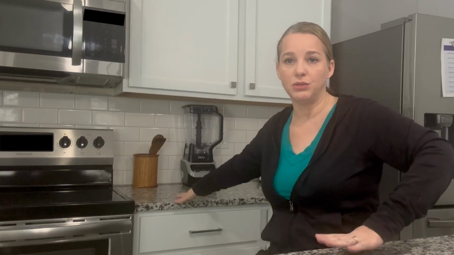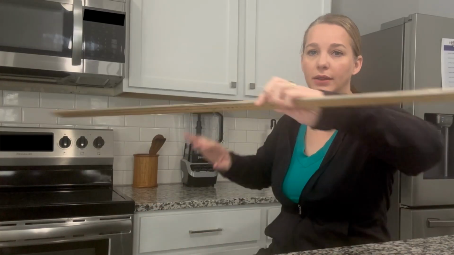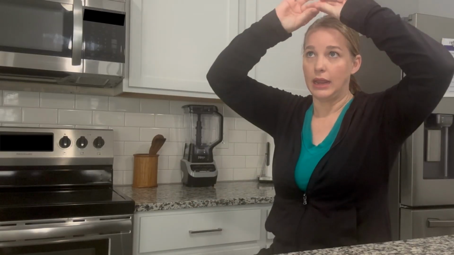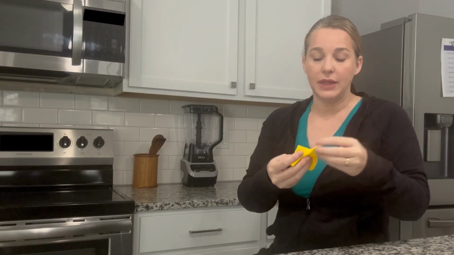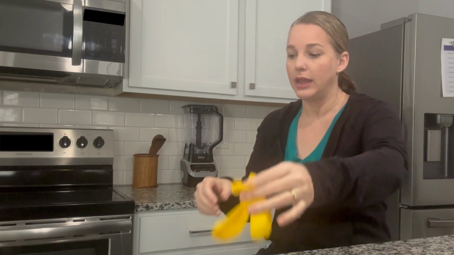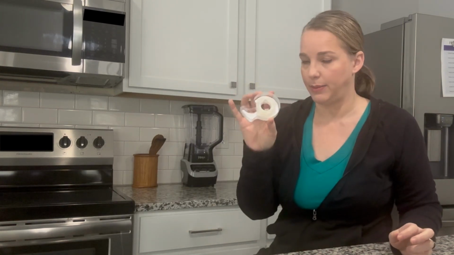You could also put like a broomstick between the two counters and then balance it on that broomstick. You can do it on a shower rail, anything like that. And then you need 2 balloons and you'll need some tape. So if you're going to be doing that with us, you can pause the video and go grab those things, and we'll get there in just a little bit.